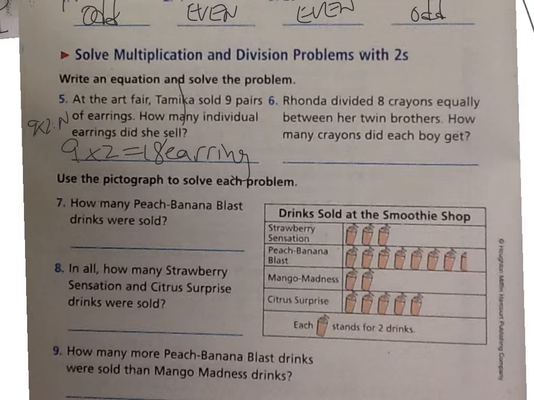Rhonda divided 8 crayons equally between her twin brothers. How many crayons did each boy get? Twin brothers means 2, so you had 8 divided by 2 equals n, and that would be n equals 4 crayons.